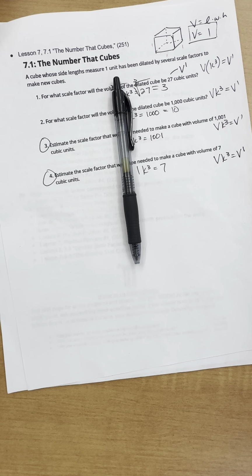What's our original V? Yep. What's V prime? Yep. 27. Okay. So here we go. 1 K cubed equals 27. 1 times anything is just K cubed, right? So K cubed equals 27. Take the cube root of both sides. What is K? 3.